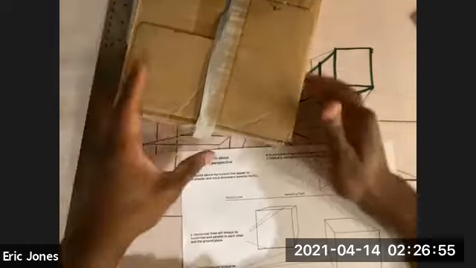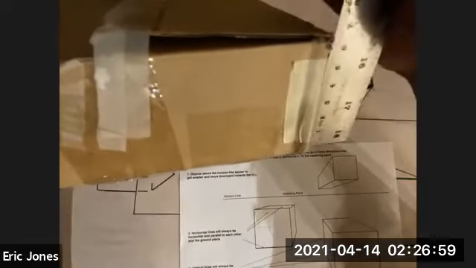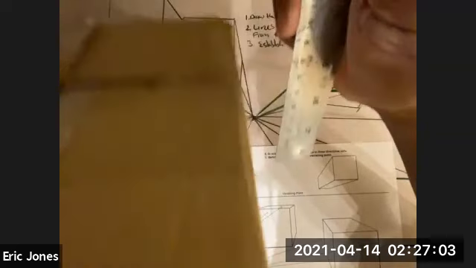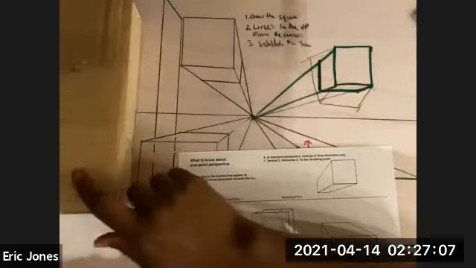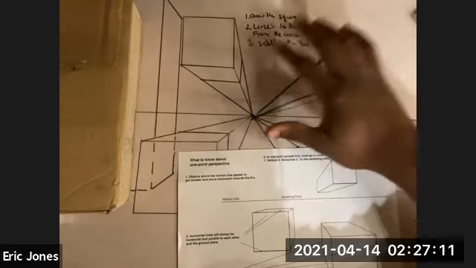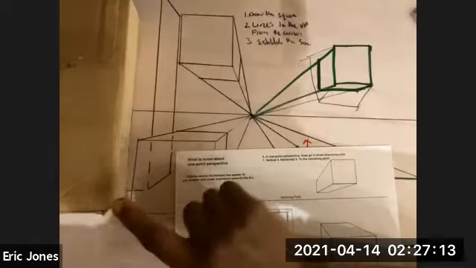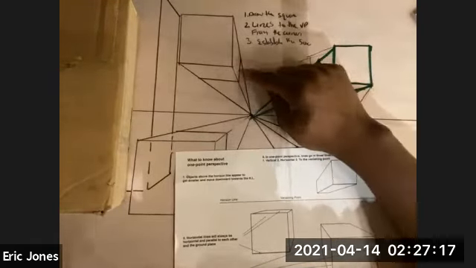Now, in reality, we look at the box and we know that if we were to measure this box with a ruler, the back and the front are the same. But to recreate this on a two-dimensional plane, it actually gets smaller as it gets back.